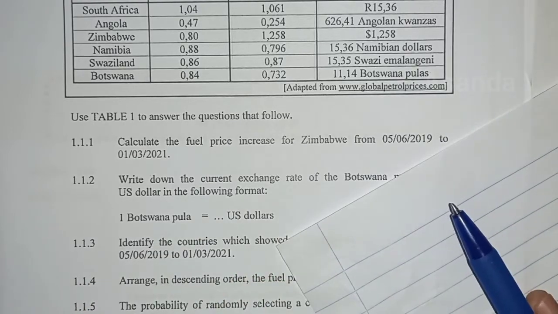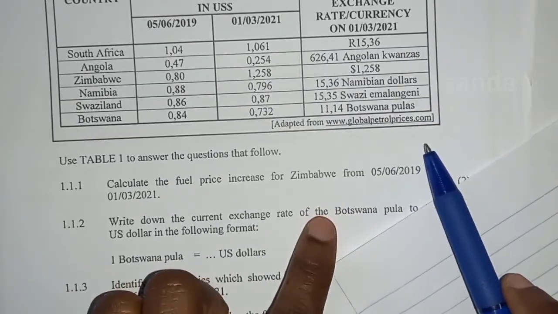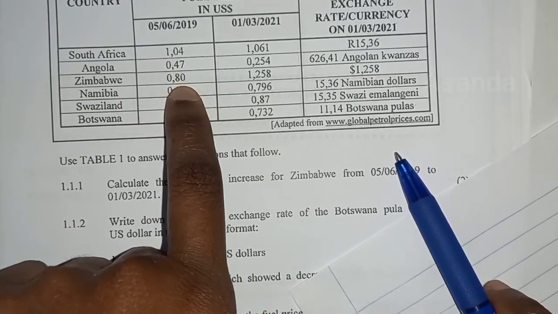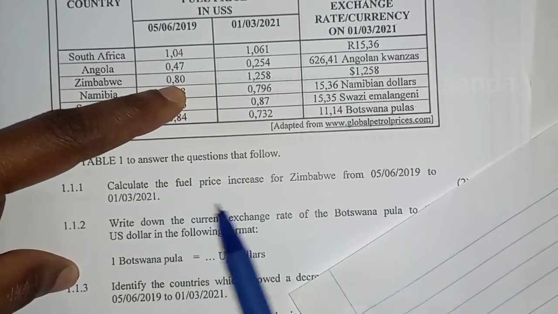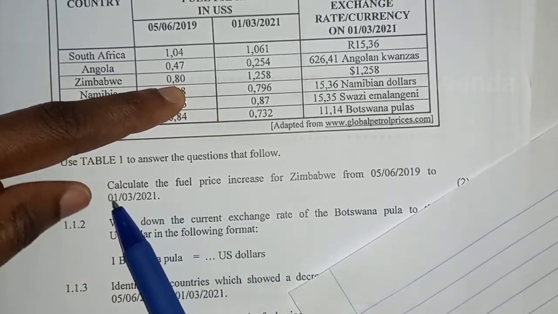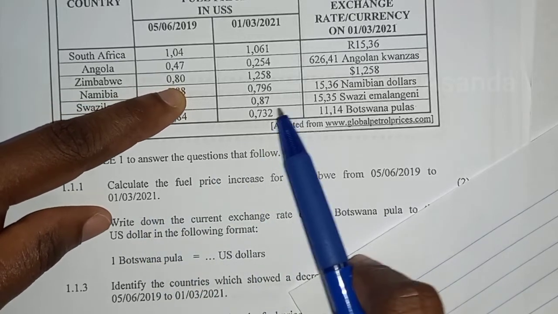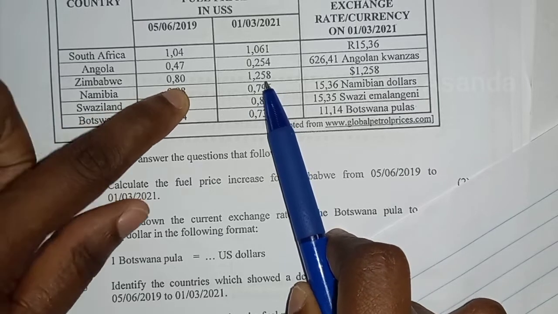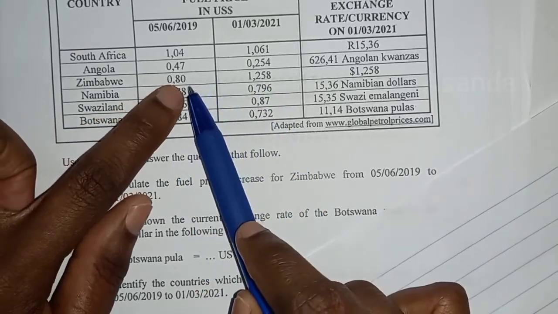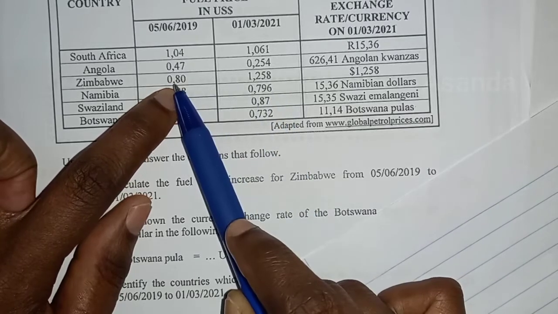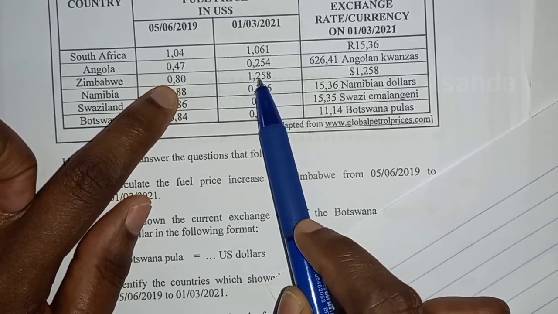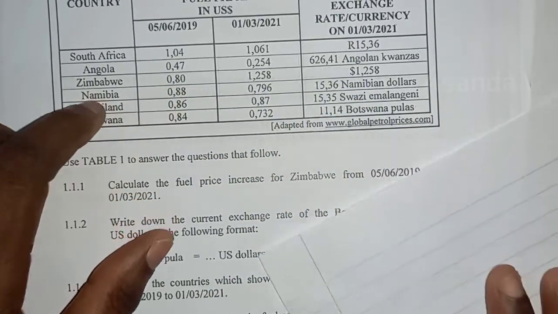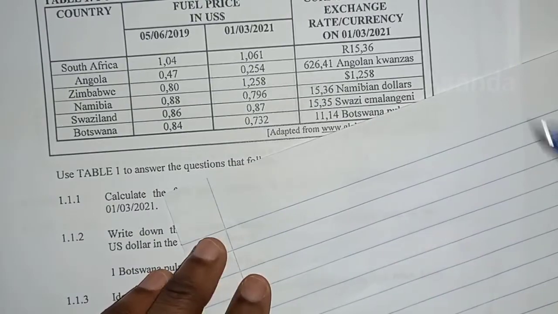In Zimbabwe, in June it was 0.80, and on the 1st of March it became $1.258. So they want to know how much it increased by. So what we can do is calculate the difference and then we will know.